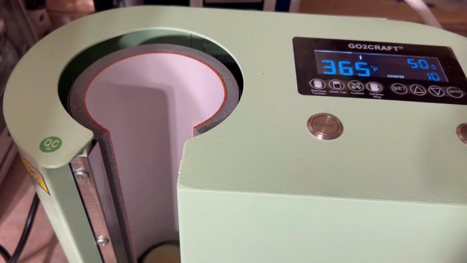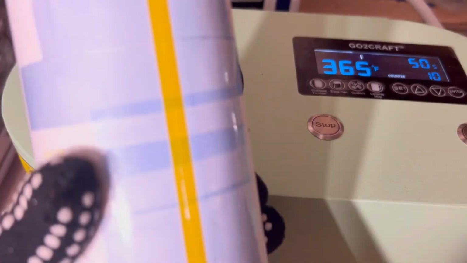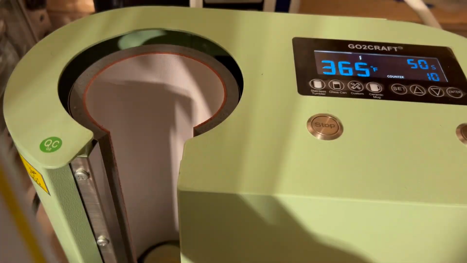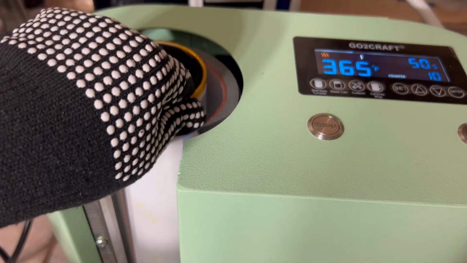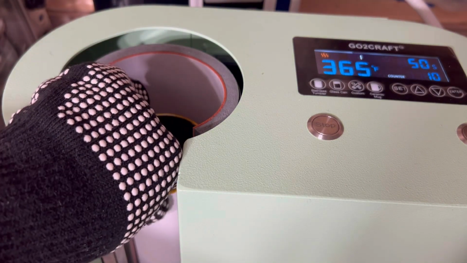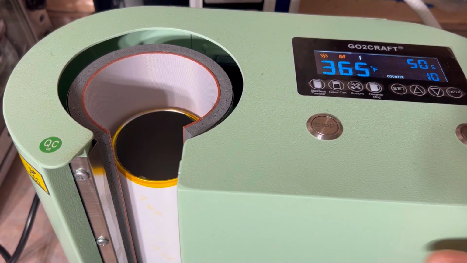Okay guys, so it's heated up. I'm gonna take out my blank tumbler, put my tumbler in, and turn this side towards the side right here. Then I'm going to press start. It's gonna close itself.